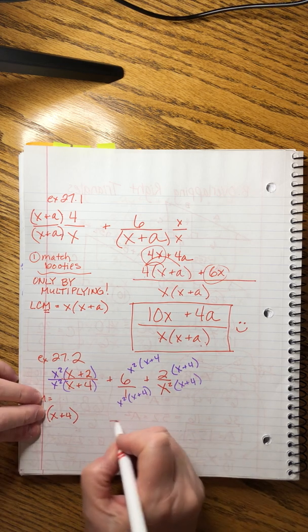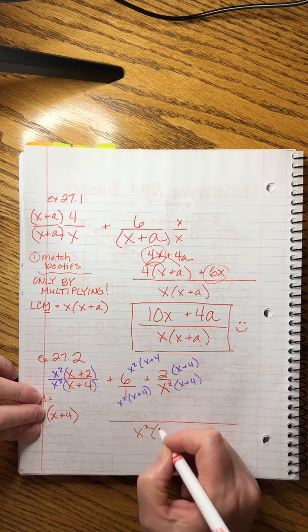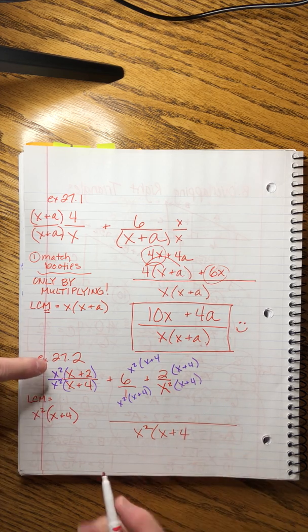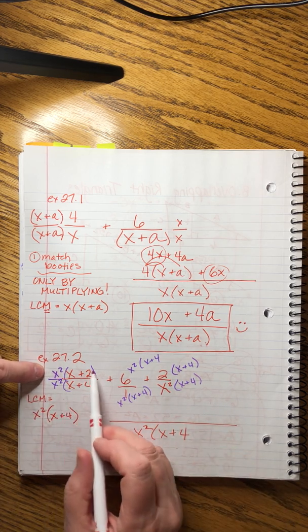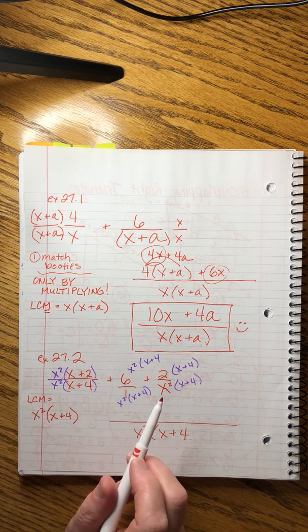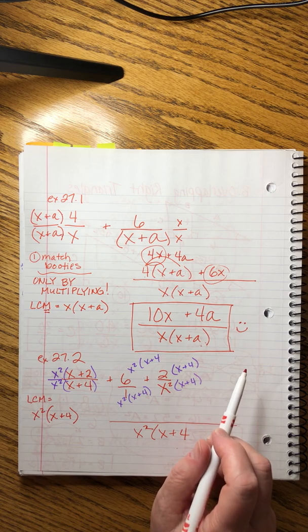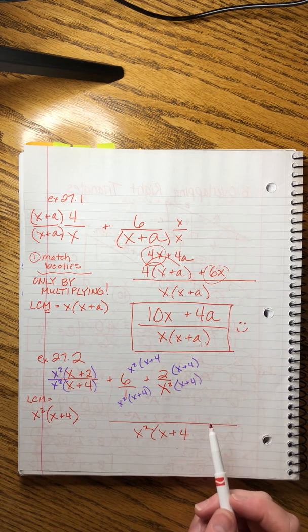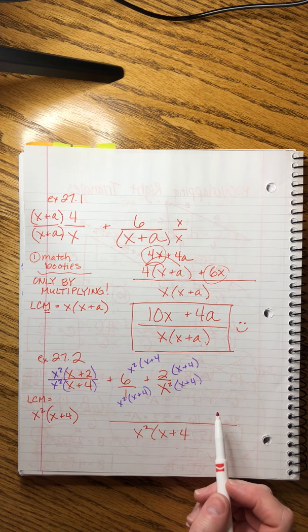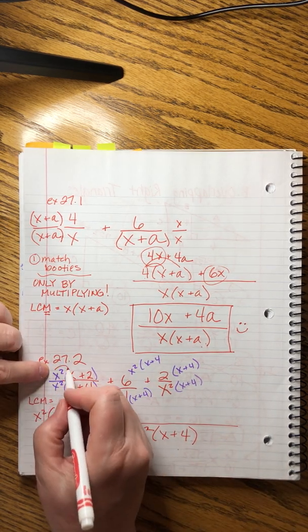Now, the denominators are all going to match. They should all be x squared times the quantity x plus 4. So now I'm just going to do my tops. I'm going to go ahead and distribute as we go. It's going to be kind of wild, but we'll have fun with it. Just checking to make sure I copied the problem correctly. Yeah, it looks good. Okay, so we're going to distribute here.